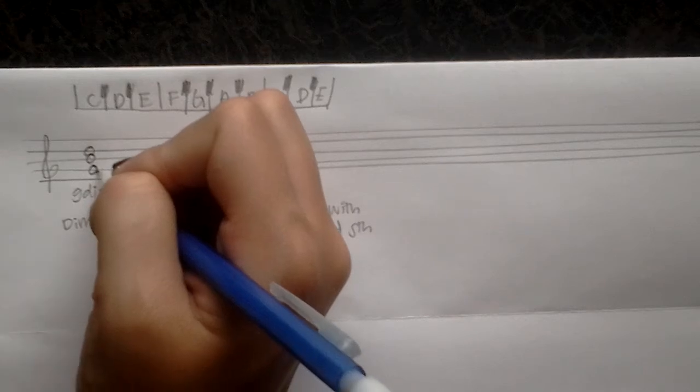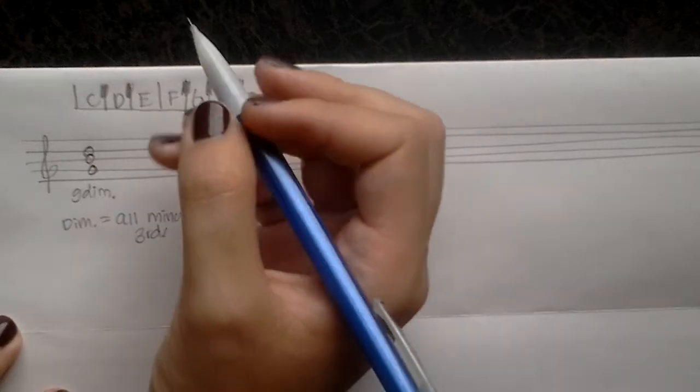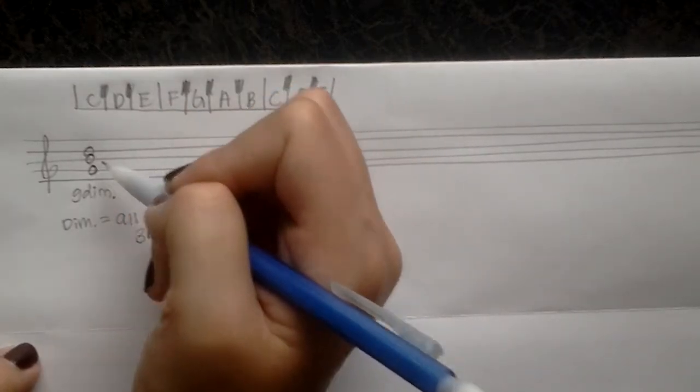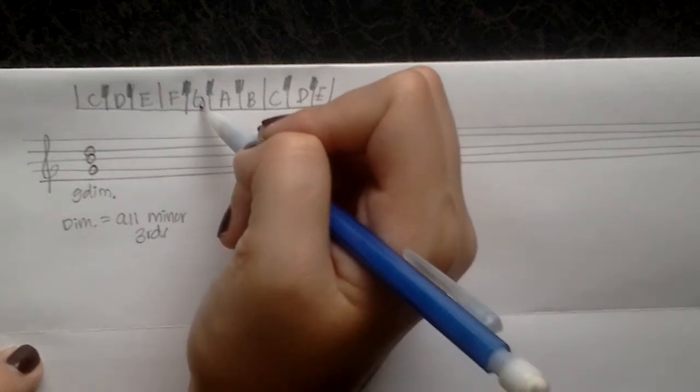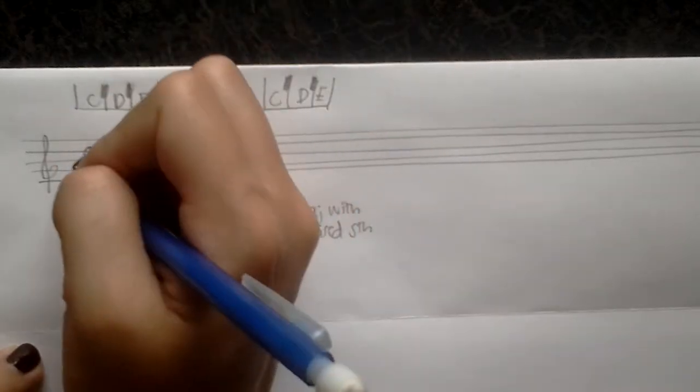So think about it as building minor thirds. We start on G, and a minor third means that it's going to be 3 half steps. So from G, 3 half steps, 1, 2, 3, would be B flat.